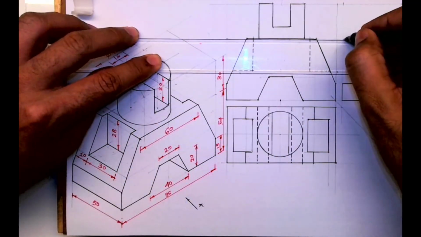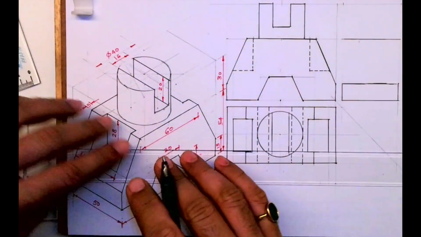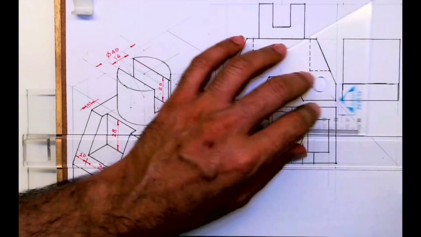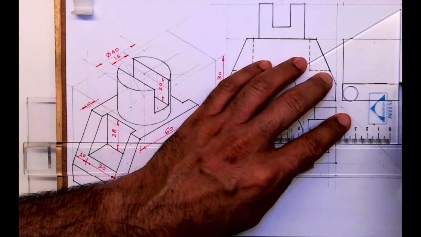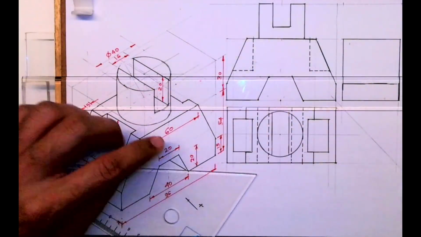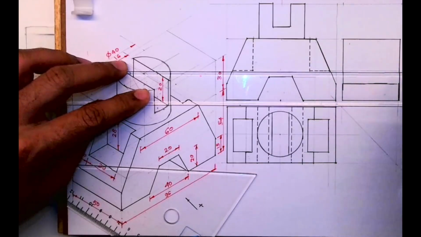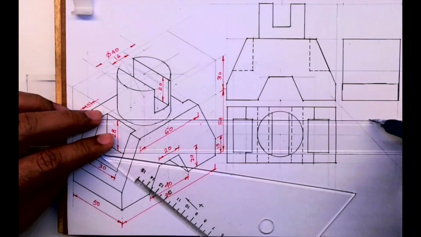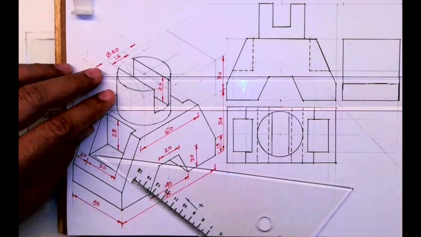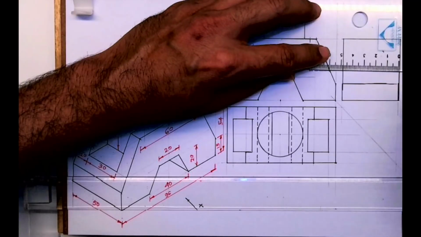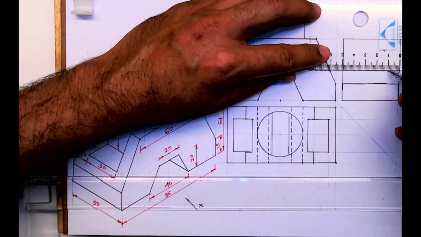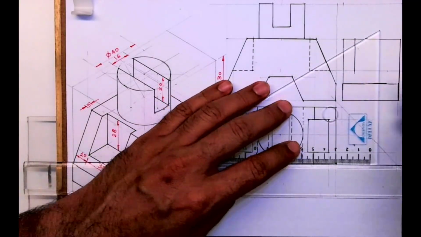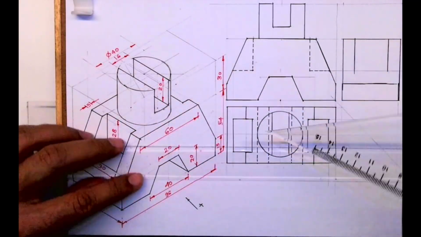Then we project from here. We draw a vertical line. Then we project this. We can easily mark 10-10 on both sides and project that, or you can project from the top view, whatever you feel like. So we got that part.